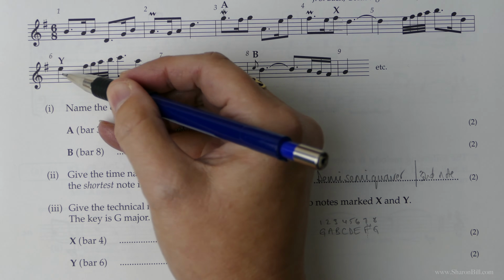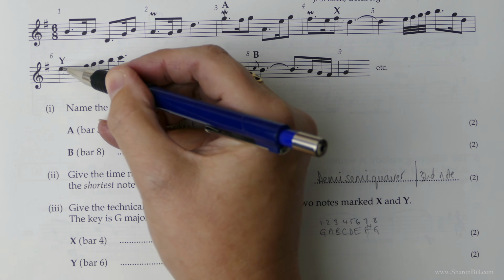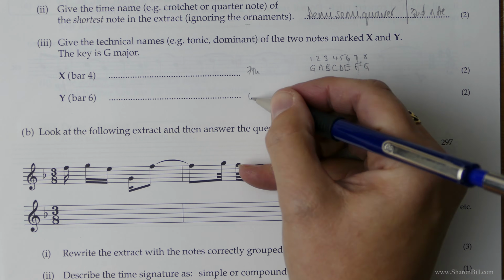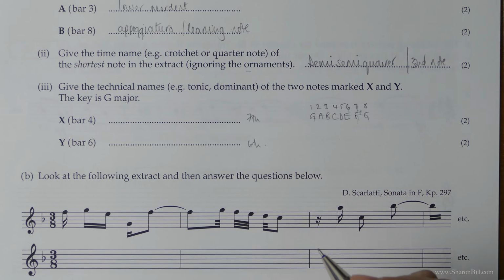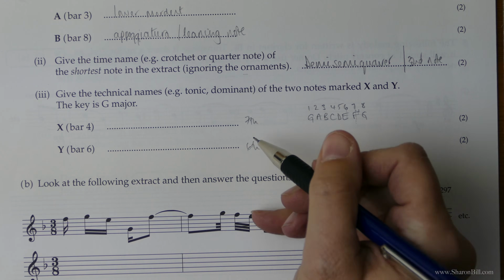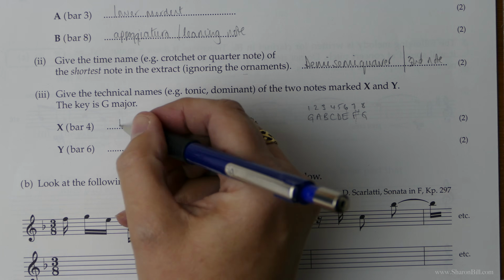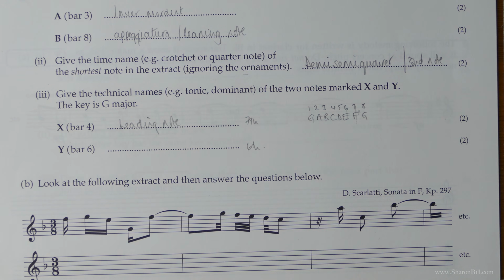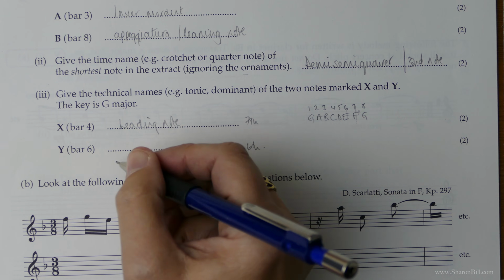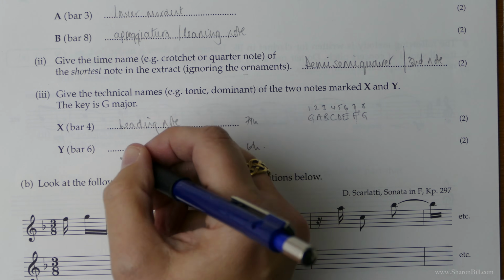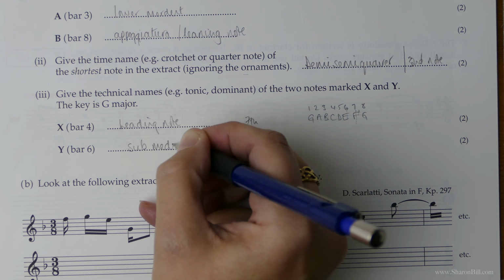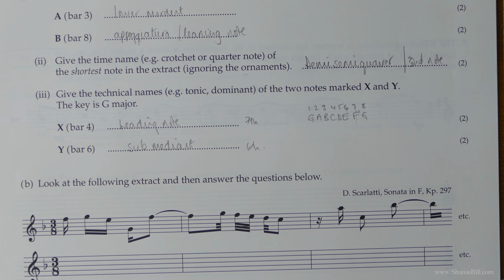So 1, 2, 3, 4, 5, 6, that's an E, which is a 6th, so you can double check it that way, that's the 6th. And so now we need to give these their technical names. The 7th is called the leading note. That leads back to the tonic. And then the submediant, the lower mediant, is the 6th. The submediant. There we go. So that's that dealt with.